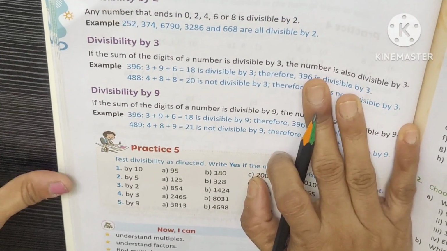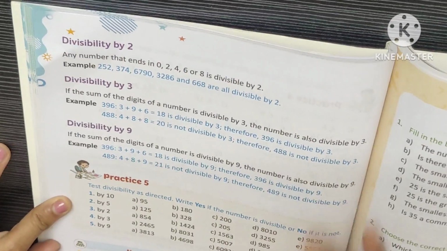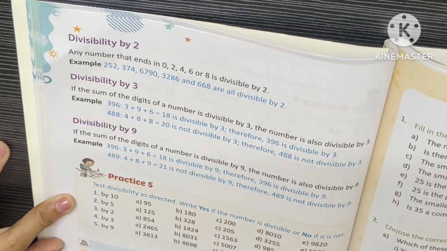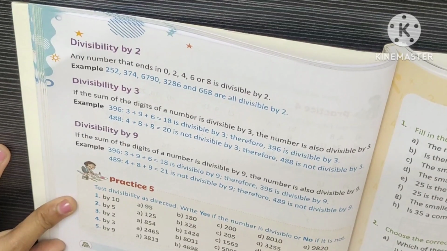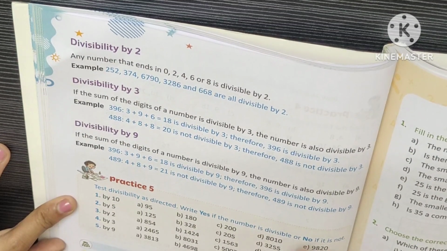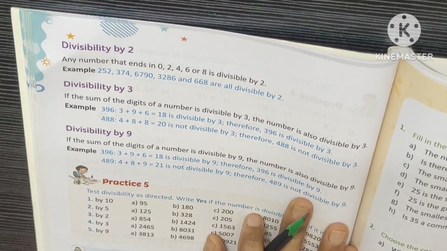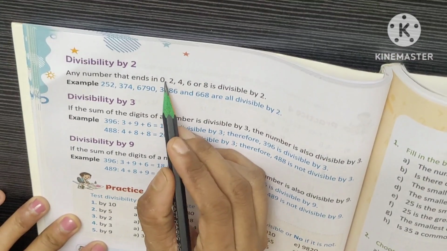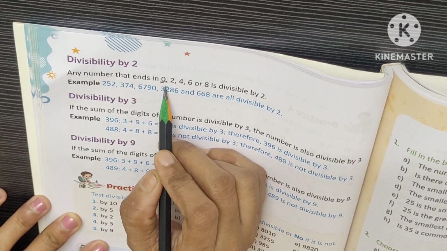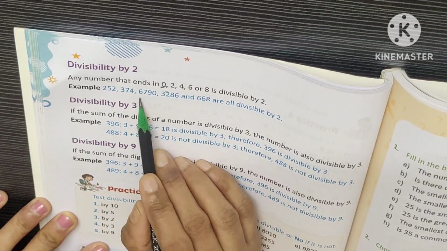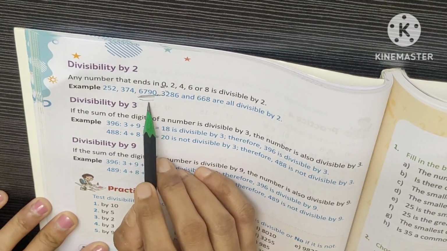Next, divisibility by 2. What is that? Any number that ends in 0, 2, 4, 6 or 8 is divisible by 2. So any number that ends in 0, 2, 4, 6, 8. Remember, a number ending in 0 is divisible by 10 also, 5 also and 2 also.